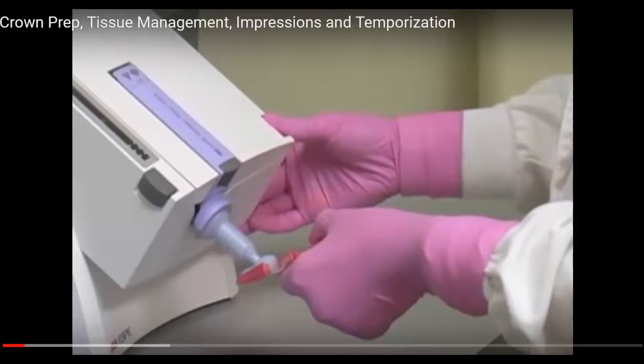With either type that you're using, whether this machine or the extruder gun, you always want to make sure that you dispense a little bit of material ahead of time before you start loading your tray. That ensures that your material is mixed. So you take a piece of gauze, a paper towel, you could put it onto the tray cover, whatever it is, but just dispense a little bit out of the tip first before you start placing it into your tray to ensure that the material has been mixed appropriately, because if it's not mixed, then the material is not going to set up.